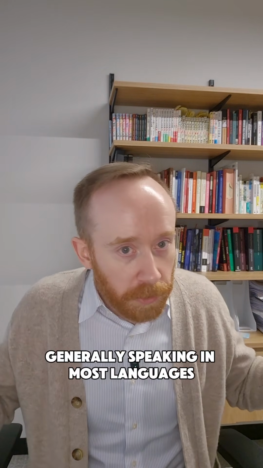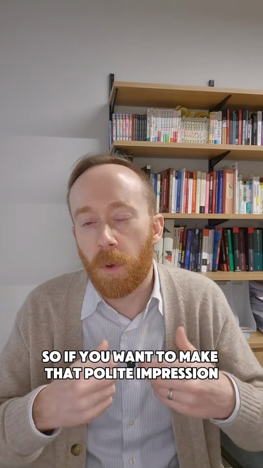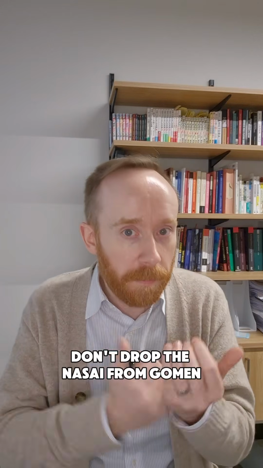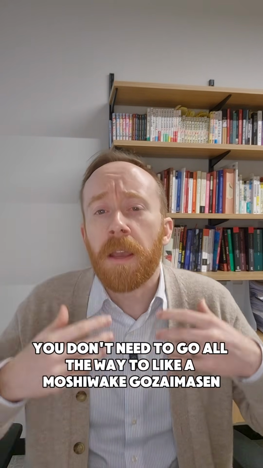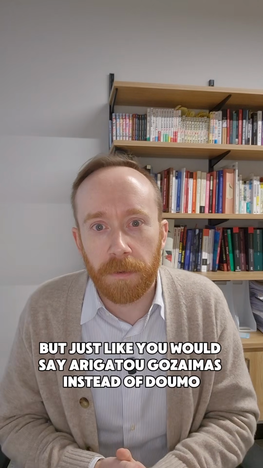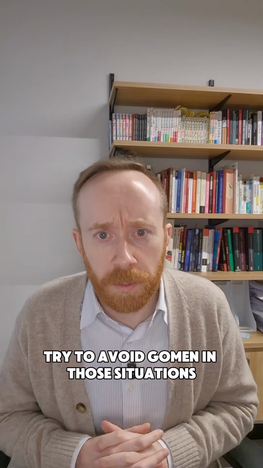Generally speaking, in most languages, Japanese included, the longer something gets, the more polite it is. So if you want to make that polite impression, don't drop the nasai from gomen. You don't need to go all the way to like a moshiwake gozaimasen, but just like you would say arigato gozaimasu instead of domo to your teacher, to your boss, etc., try to avoid gomen in those situations.